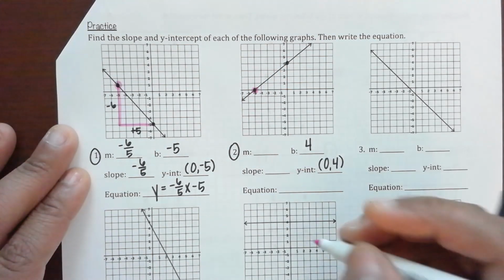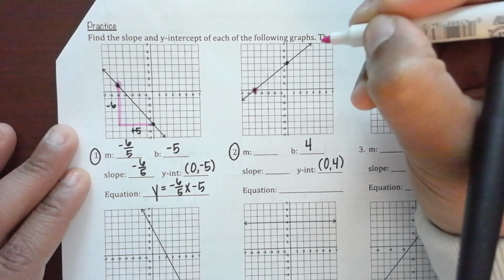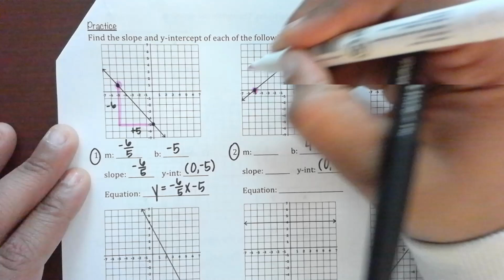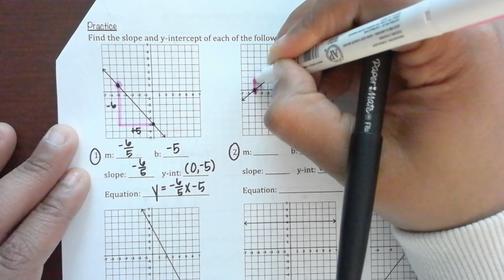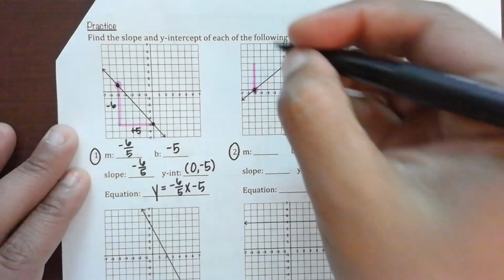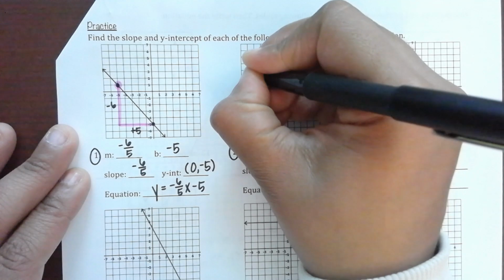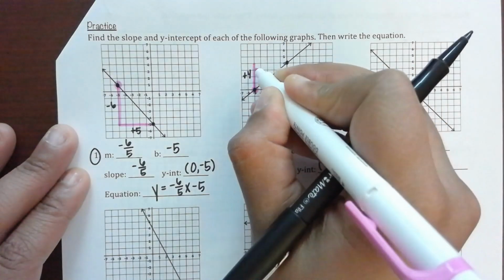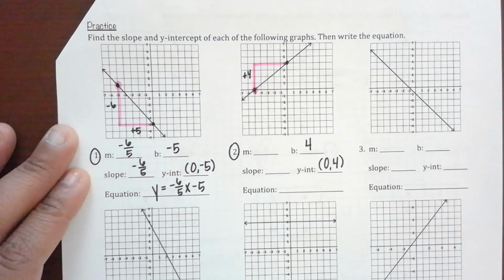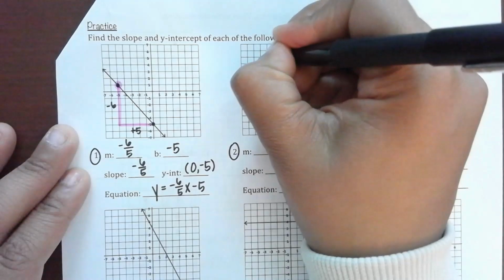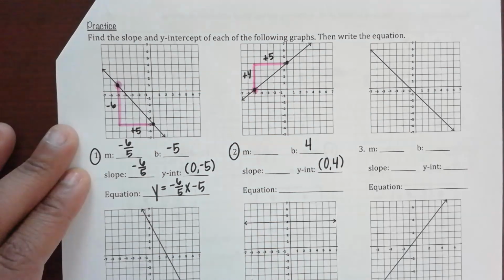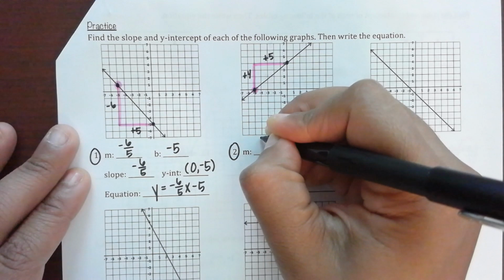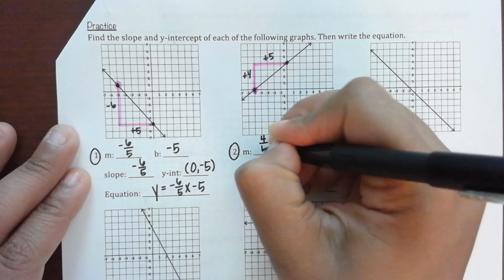Where do I need to go? What direction first? Because I'm dealing with slope. So where do I need to go to get to this point? First, go up. How far? 4. So that makes it a +4. And then, what direction? To the right. How far? So that makes it a +5. So how do I write my slope here? 4/5 because it's still rise over run.